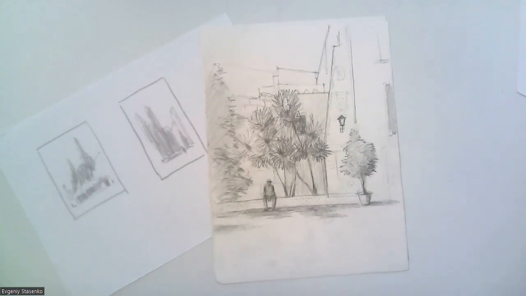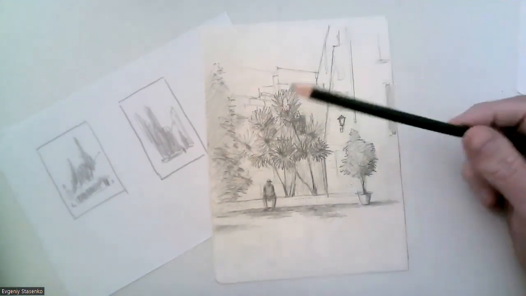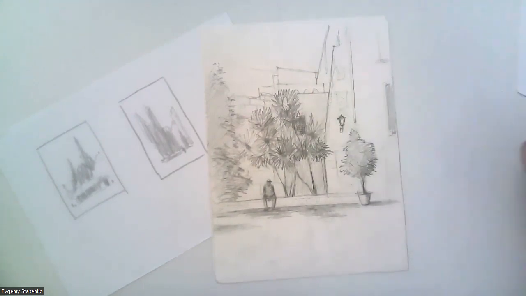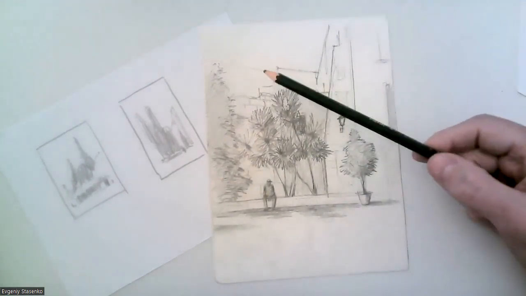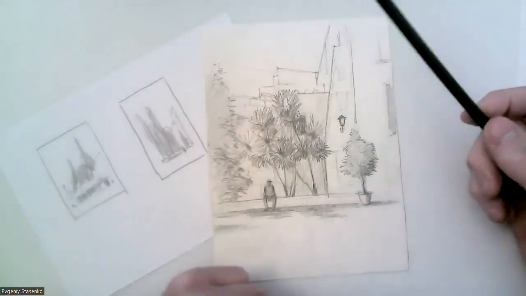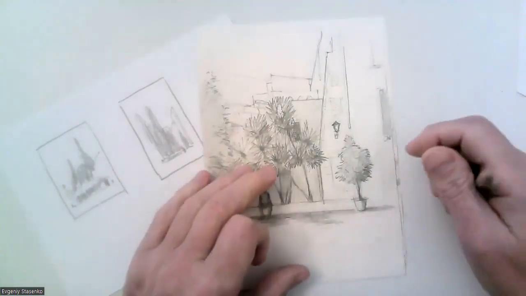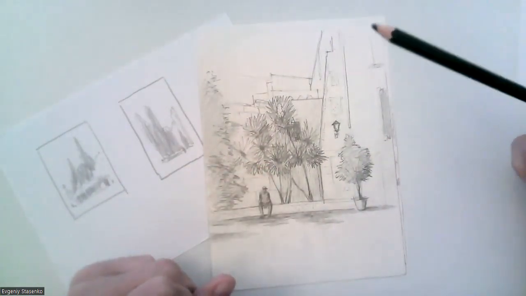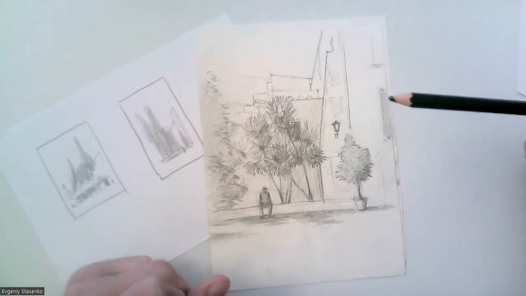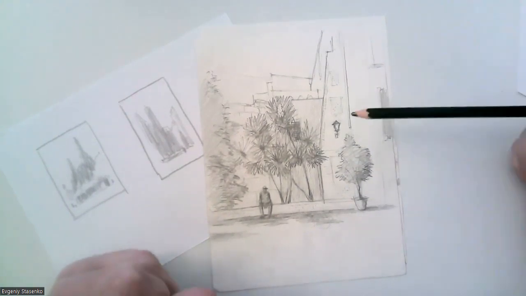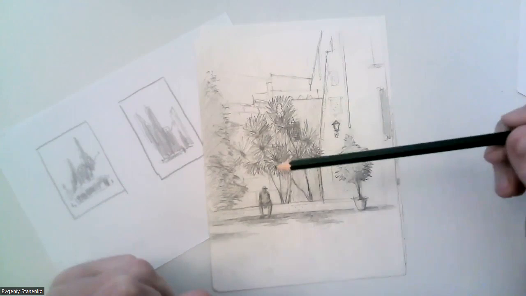Today I'm going to speak about the focal point in composition. A focal point is the most visually attractive area of the picture. It serves for two purposes. First, it is a point of interest in your picture, what you want the viewer to notice.